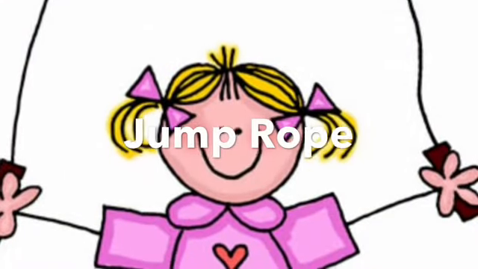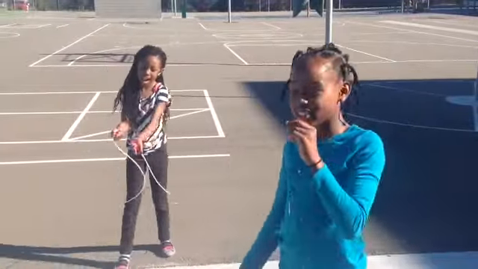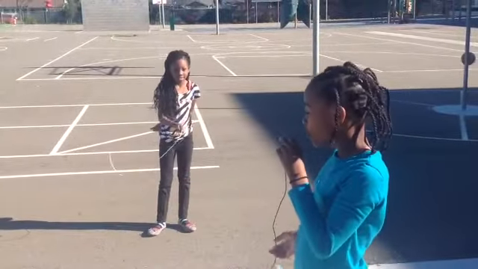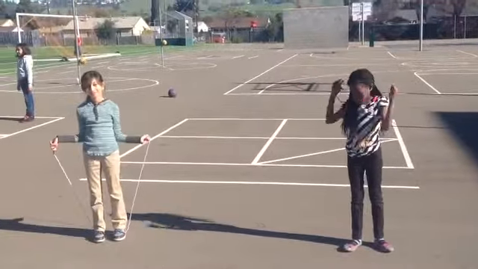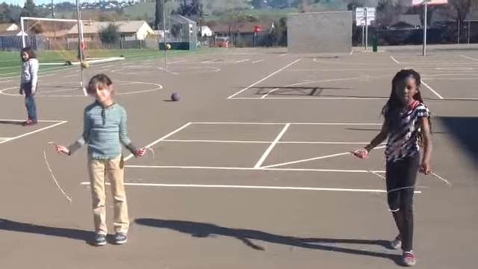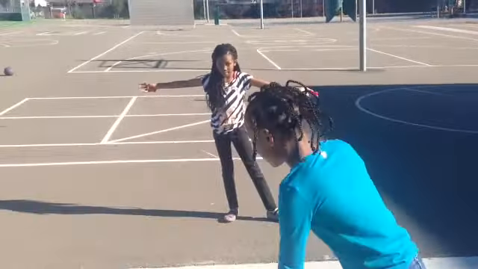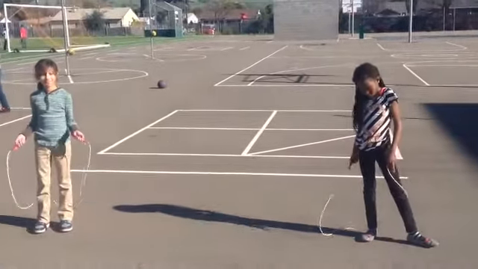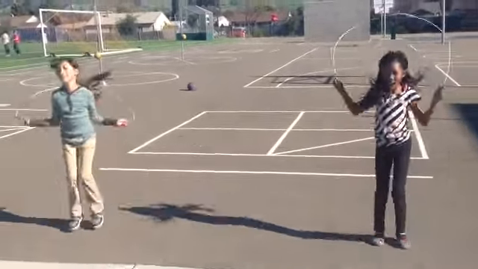And next, we will be talking about jump ropes. My name is Dominique, and these are the small jump ropes, which are for individual people. And when you are jump roping, I suggest you spread out, or else you might hit somebody. Ready, set, and go.